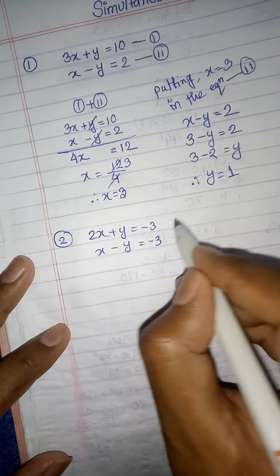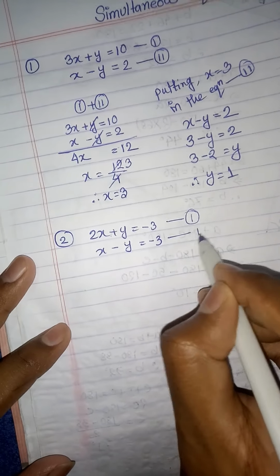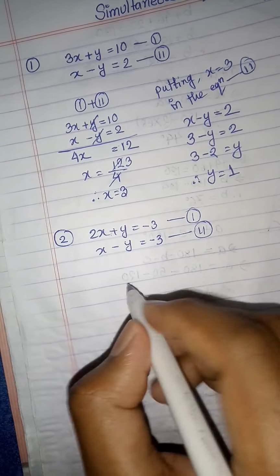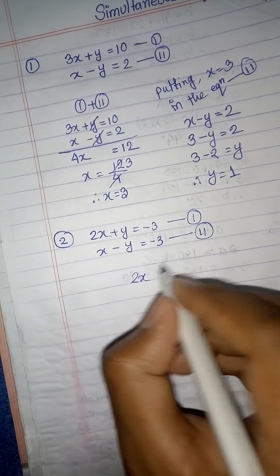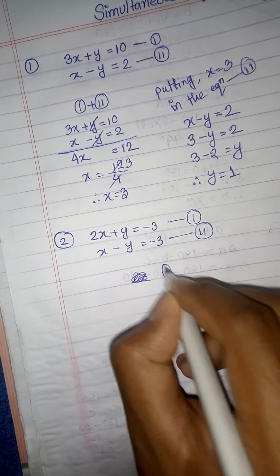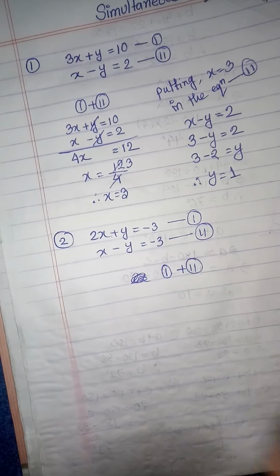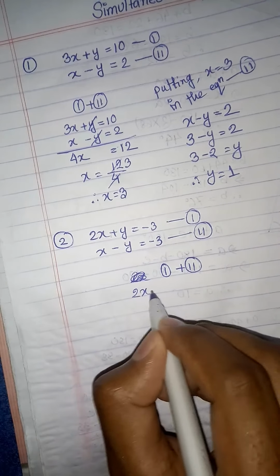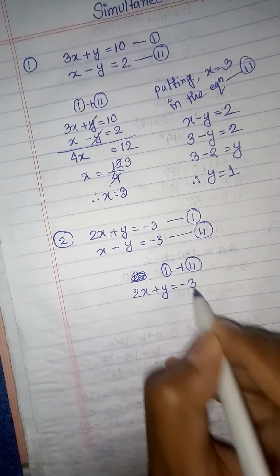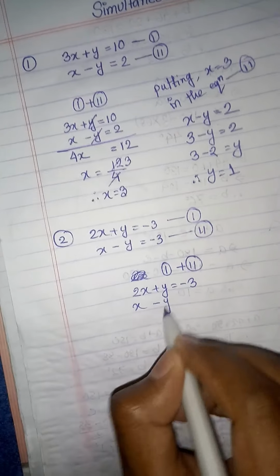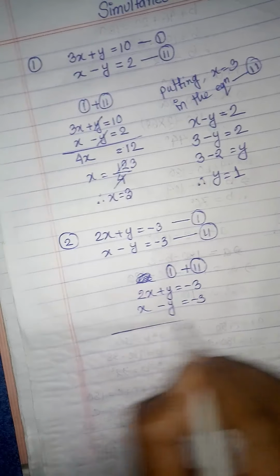Okay, so now this is equation 1, this is equation 2. First of all, 1 plus 2. So 2x plus y equal to minus 3 and x minus y equal to minus 3. Okay, then add up.